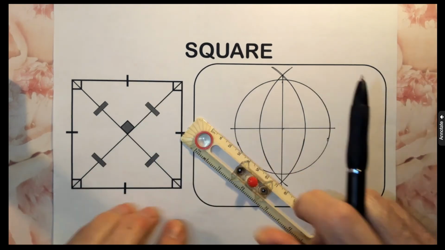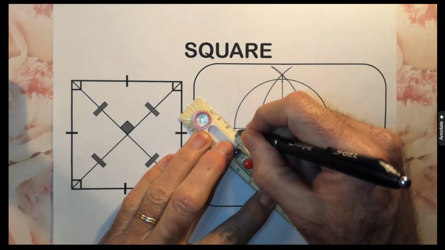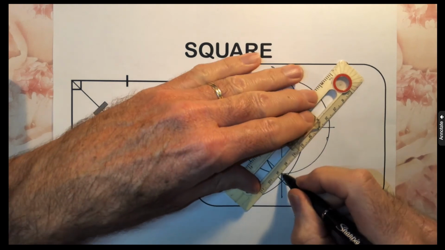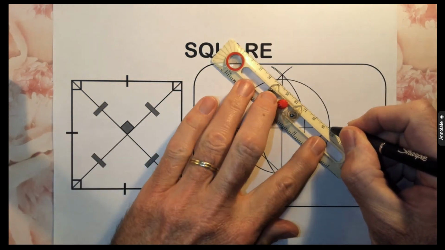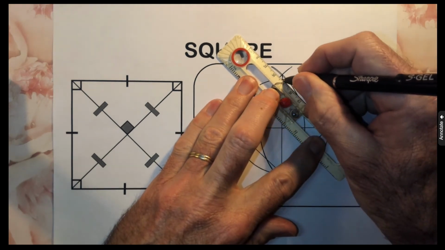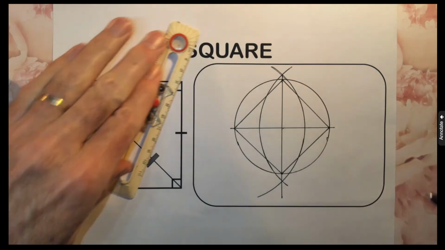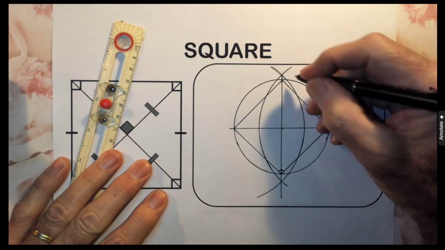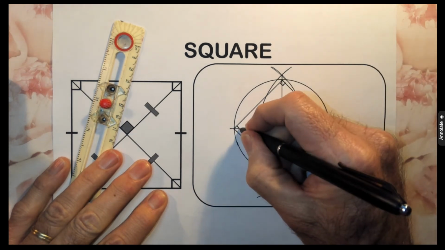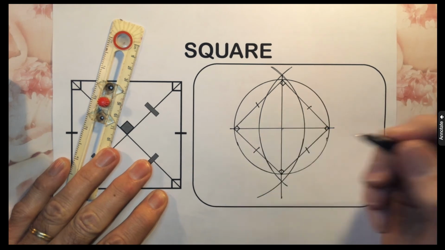So now if I connect the points where the circle crosses the diagonal, I will have 4 equal sides and 4 right angles. So that's 90 degrees, that's 90 degrees, that's 90 degrees, that's 90 degrees. All the sides get 1 mark because they're all equal.